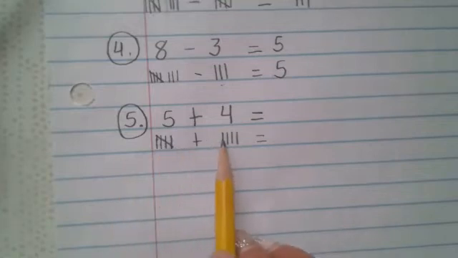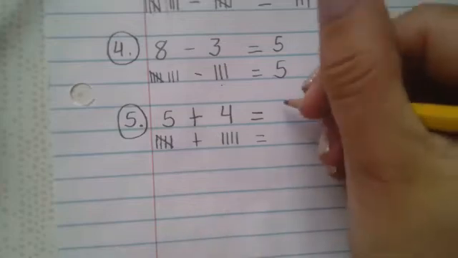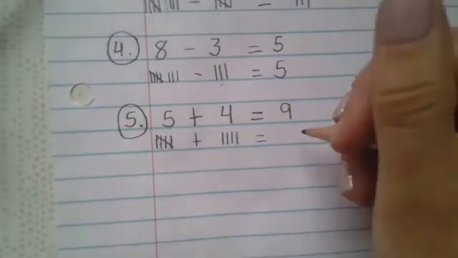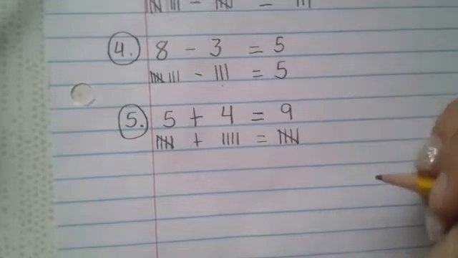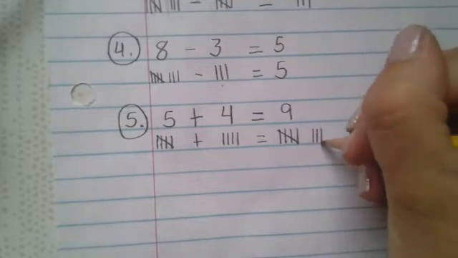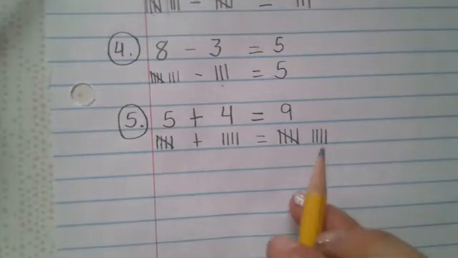So 5, 6, 7, 8, 9. Oh, it's 9. So let's put 9 tallies together. 1, 2, 3, 4, 5, 6, 7, 8, 9. It's not quite 10, so we don't put another slash through it.